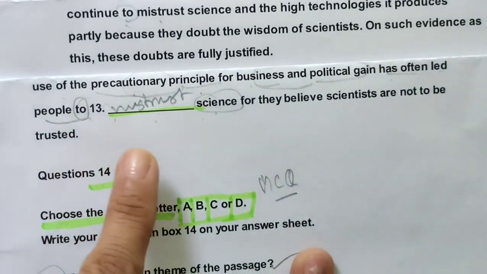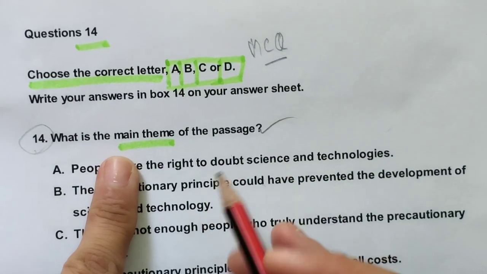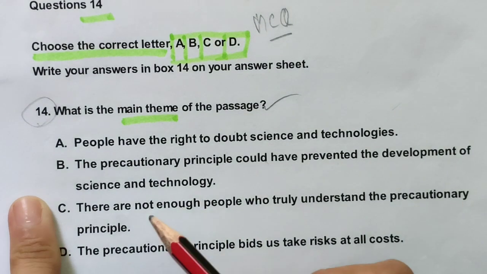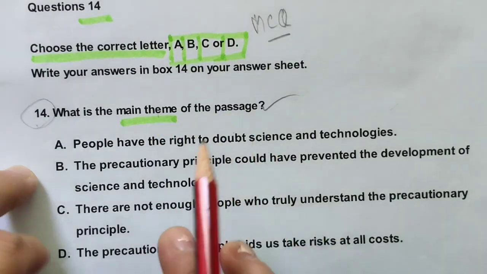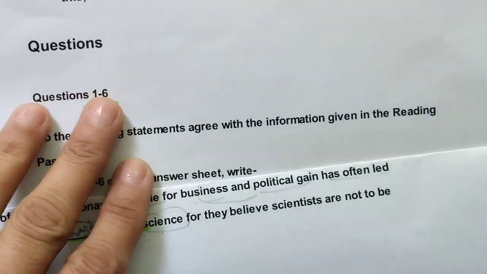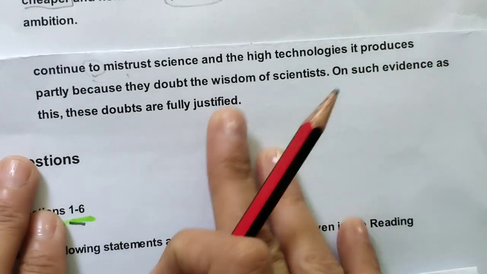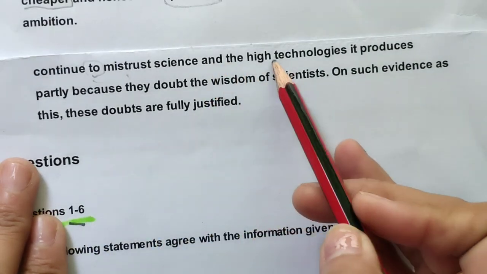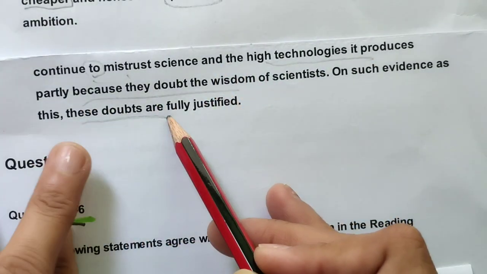Okay, now we have left one question, multiple choice question. This is also important question, how to do it. What is the main theme of the passage? Now, first of all, where we have left, these lines are left. So maybe here maybe the answer.